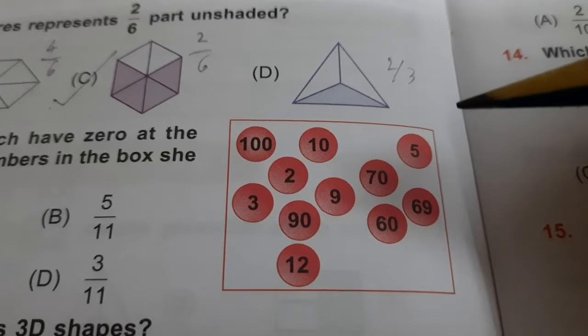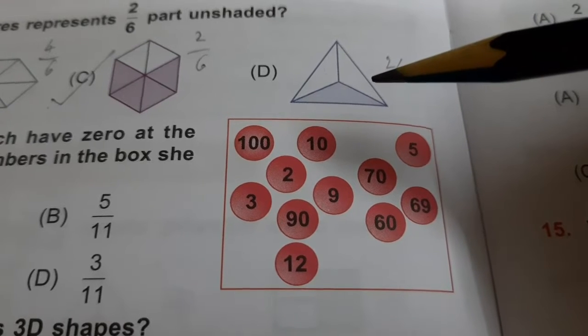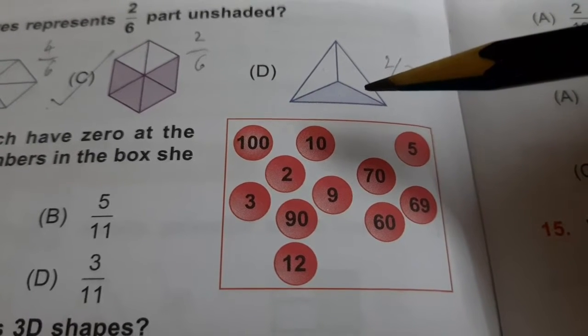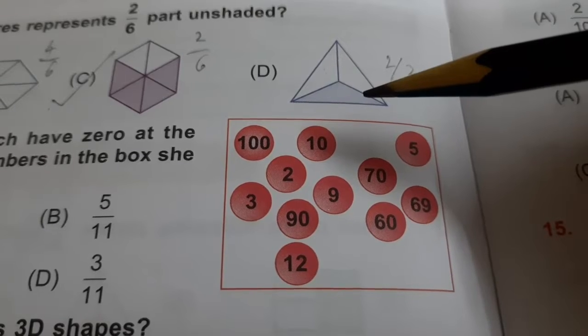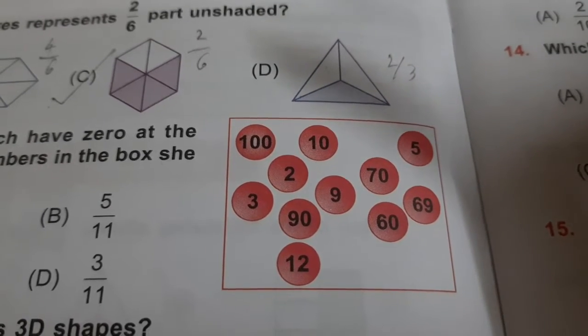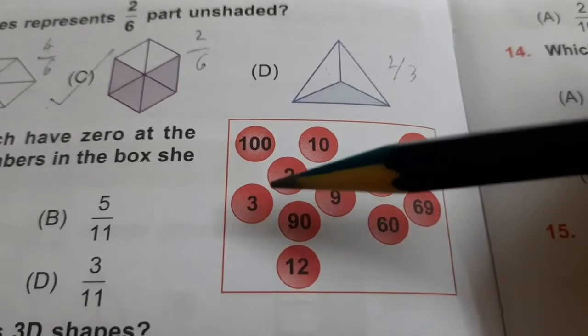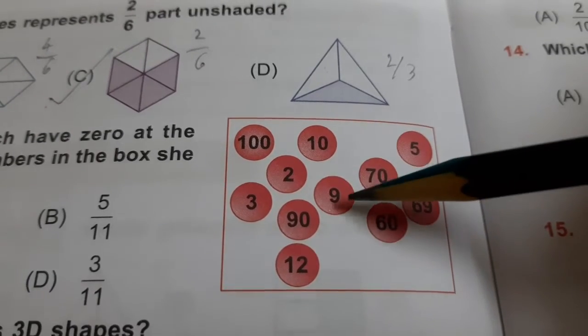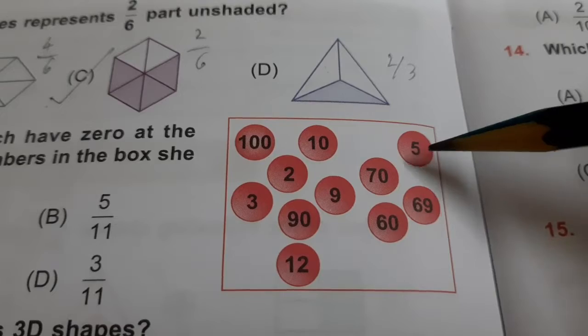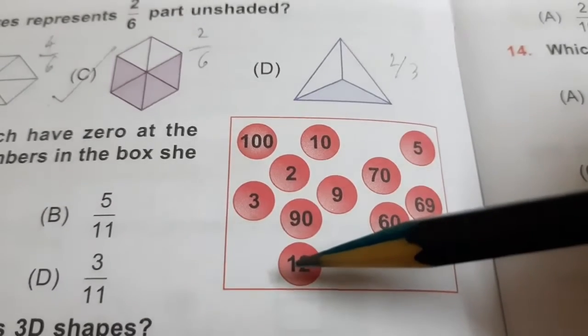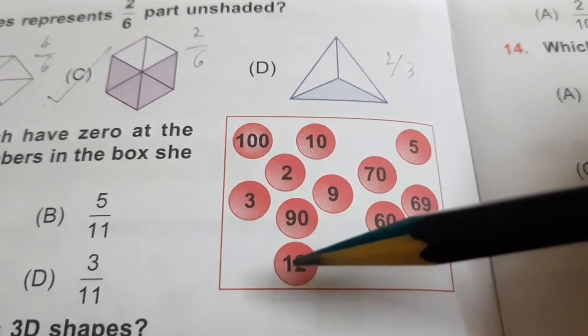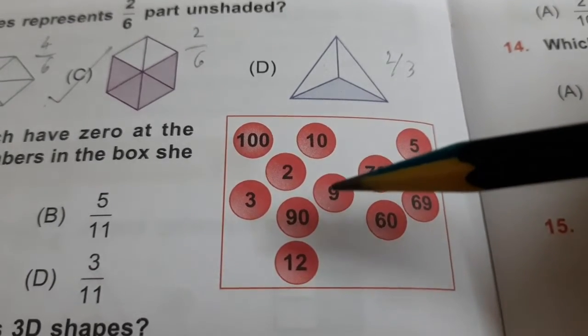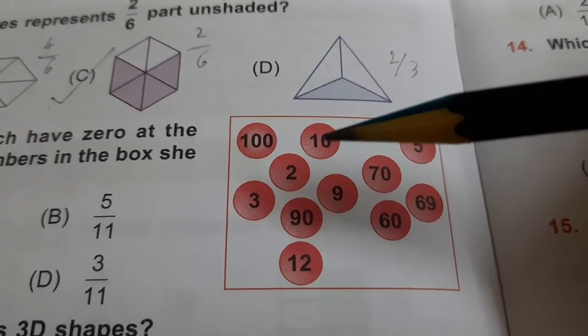And she loves the numbers which are ending with 0, and she hates the numbers which are not ending with 0. So she dislikes them. Let's see how many numbers she dislikes. 1, 2, 3, 4, 5, 6. See, she dislikes 6 numbers out of this box. So 6 upon 11 should be the answer to this question, which is nothing but option C. Please tick it.